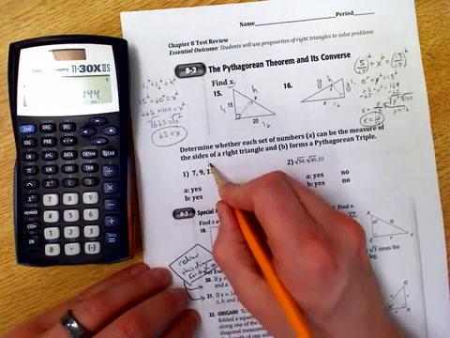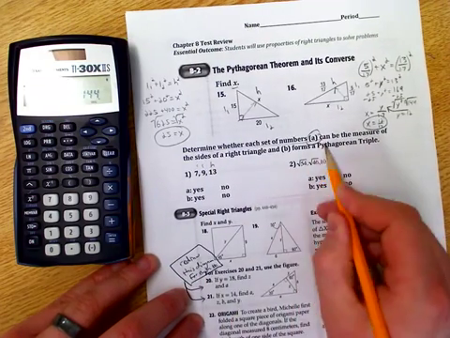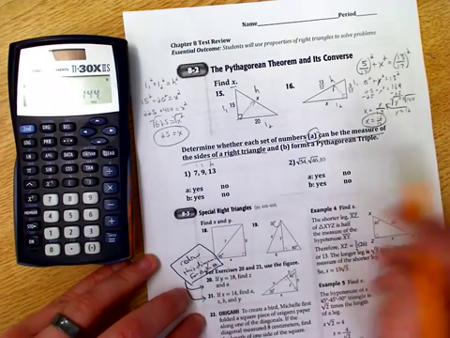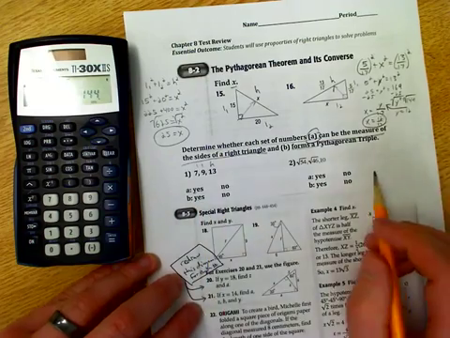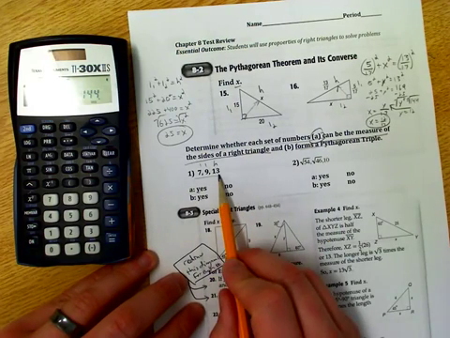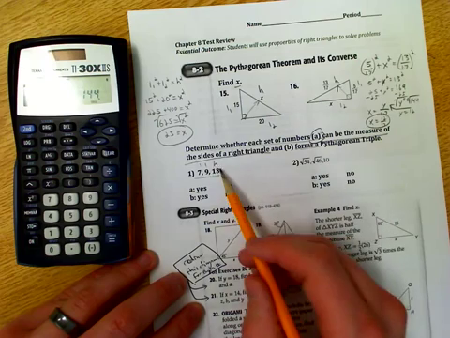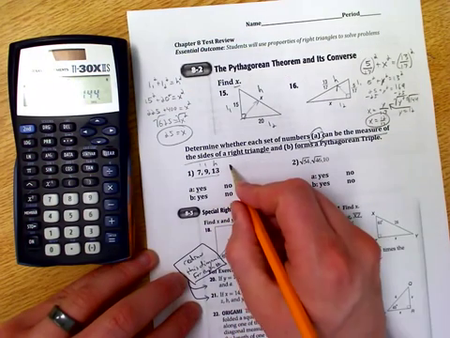All right, next, that's the hypotenuse, leg. It says determine whether each set of numbers A can be the measure of the sides of a right triangle, and I'm going to circle yes or no for that. And then B forms a Pythagorean triple, yes or no. So these are whole numbers. If they are the measures of the sides of a right triangle, then they would be a Pythagorean triple. So let me write this.